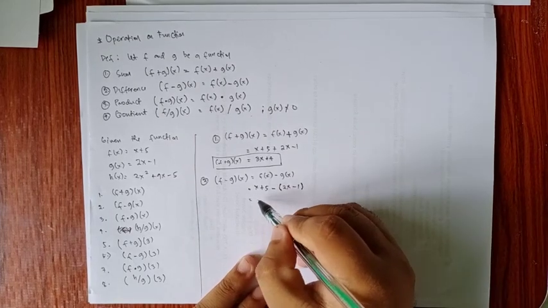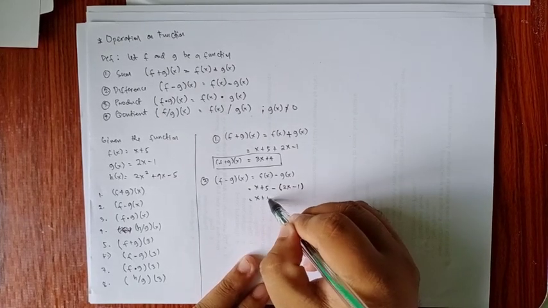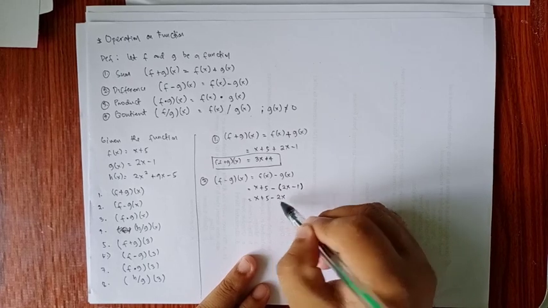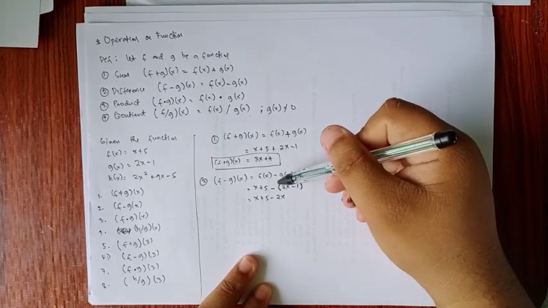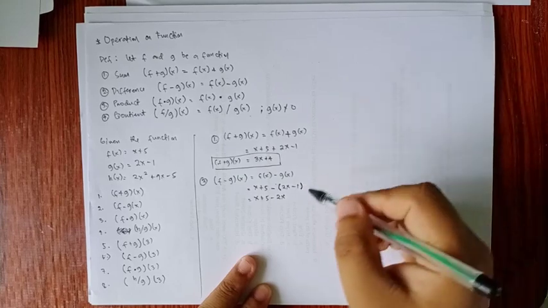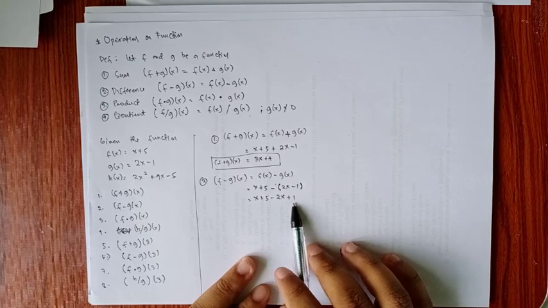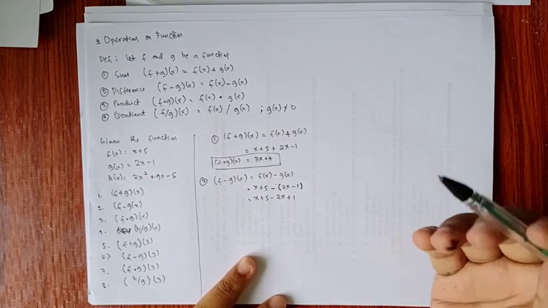So again, evaluate natin siya. Copy the x plus 5. Then ito na, negative times 2x. We have negative 2x. So we have negative 1 and times negative 1, that would be positive 1. So kung napansin nyo, nag-iba yung sign ng 1. Instead of negative, naging positive siya. Ganyan yung magiging effect niya.